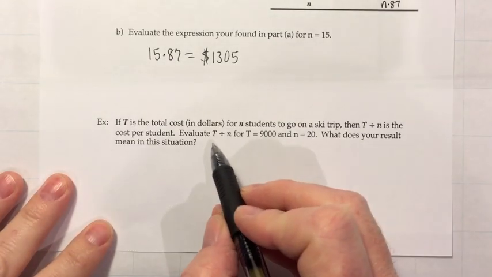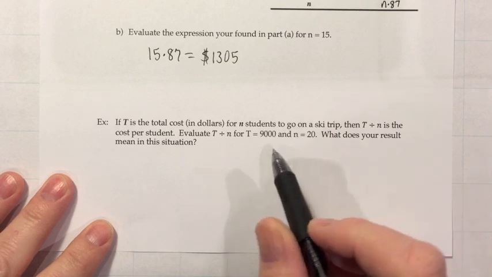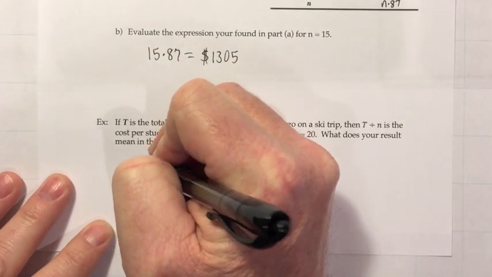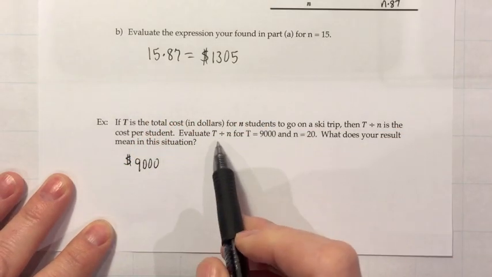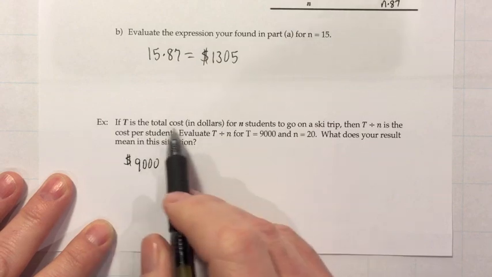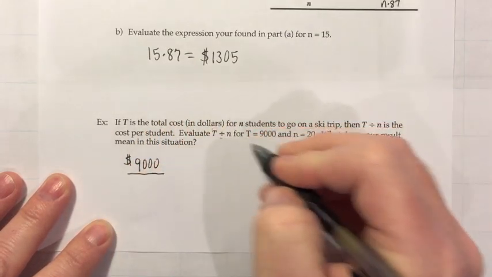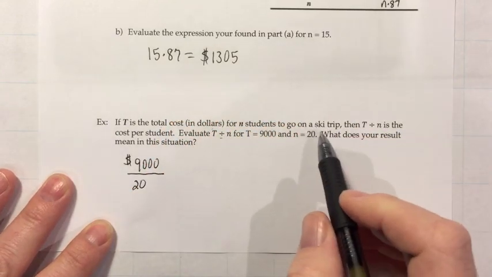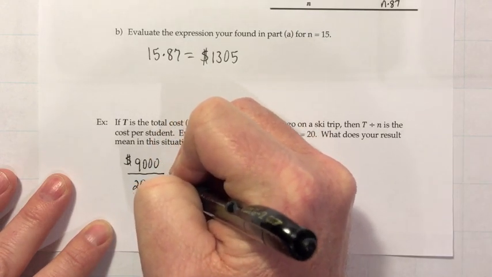All right, so evaluate T divided by n for T equals 9,000 and n equals 20. So we already said that just means plug these in. So in place of the capital T, we would put 9,000. And I'm going to put the units on there to help me think about what it means. So 9,000, is it dollars? Yeah, $9,000, and n equals 20. So divided by n, so divided by or over 20, and then 20 what? 20 is the number of students, so 20 students.